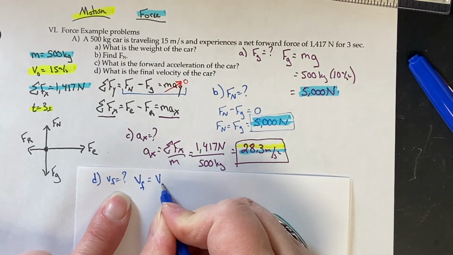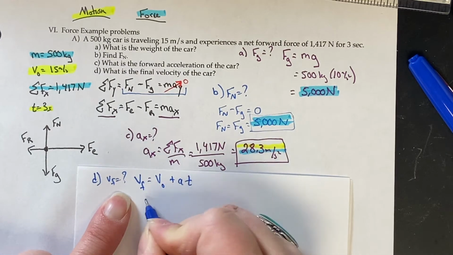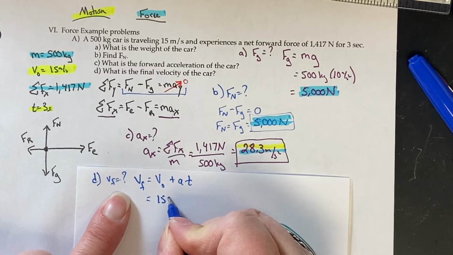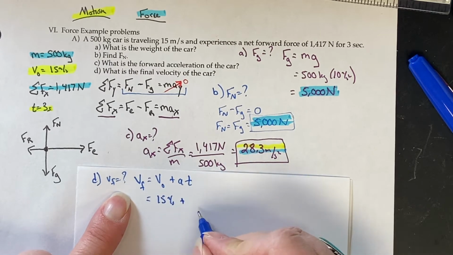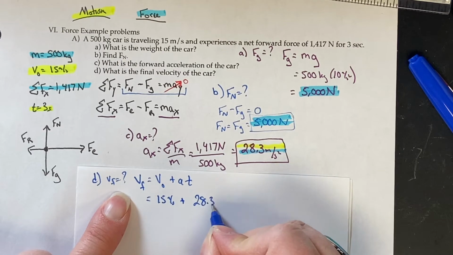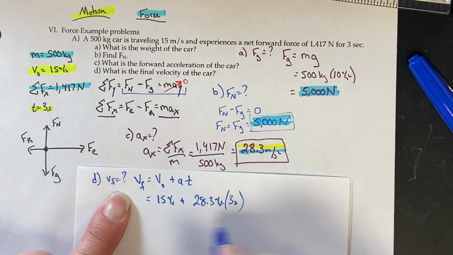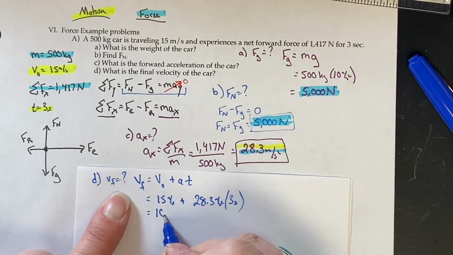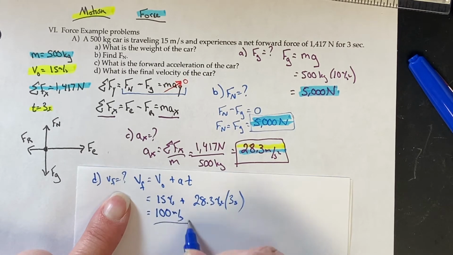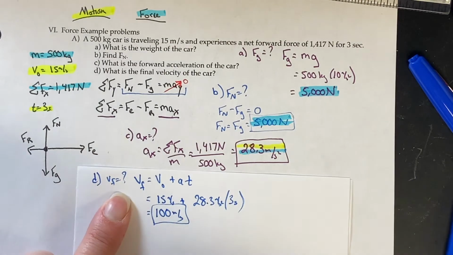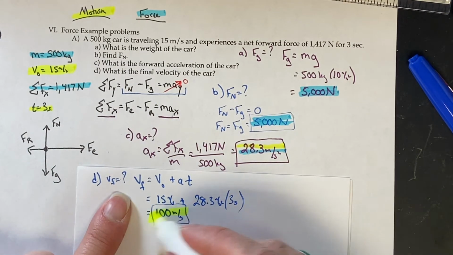V final equals V original plus acceleration multiplied by time, 15 meters per second, plus the acceleration, 28.3 meters per second squared multiplied by that time of 3 seconds. I'm getting 99.9, so I'm going to round that to 100 meters per second. And this is a motion number, so I'm going to highlight that in yellow.